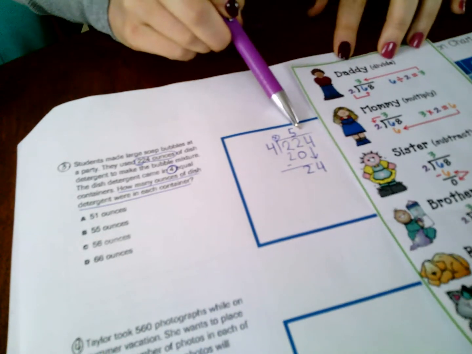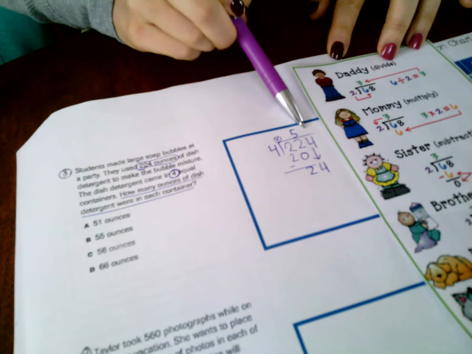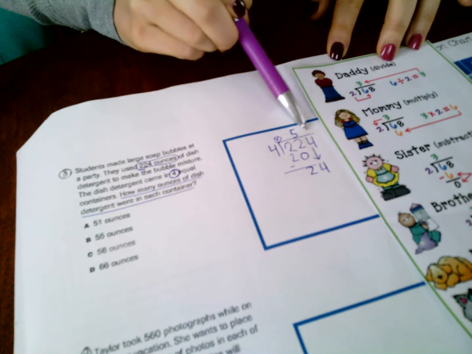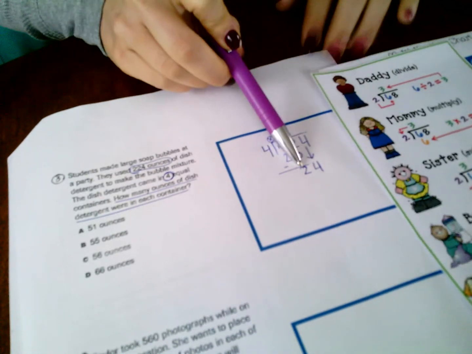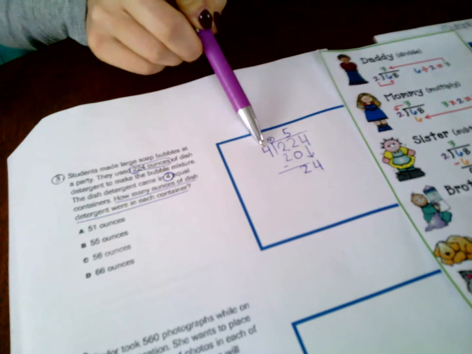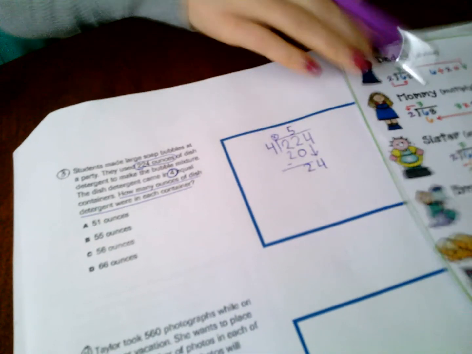And here's how I know. I still have one more space I have to fill in on top of my bracket. See this number? We need to put an answer above here. So that's how I know I'm not going to the remainder, just in case you were confused. So now my new number to divide is 24. 24 divided by 4. So how many times can 4 go into 24?